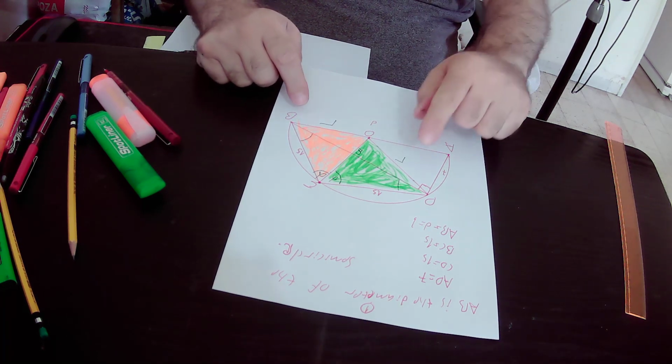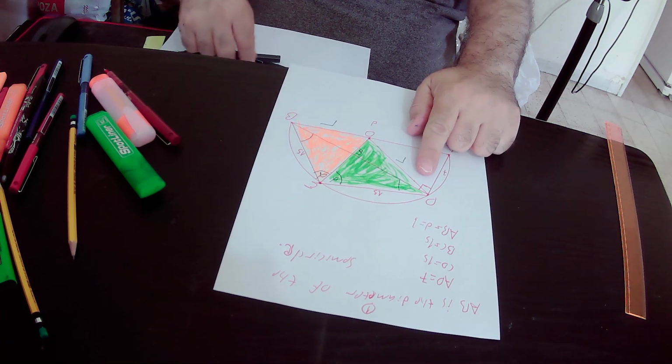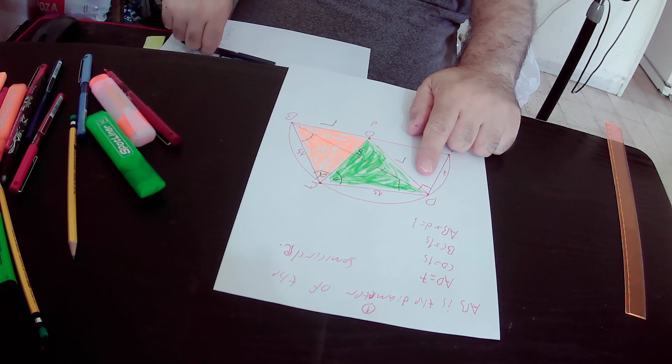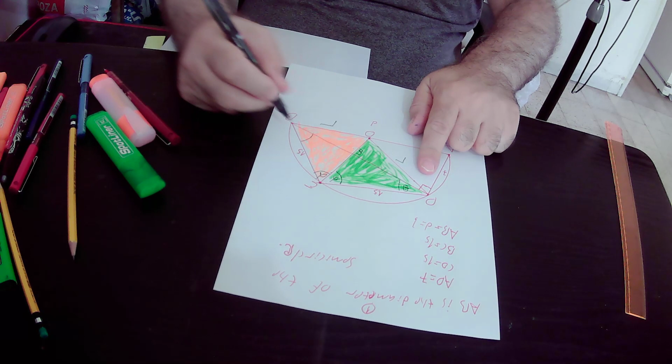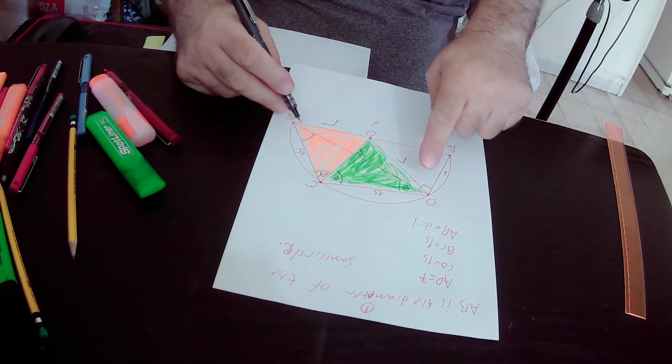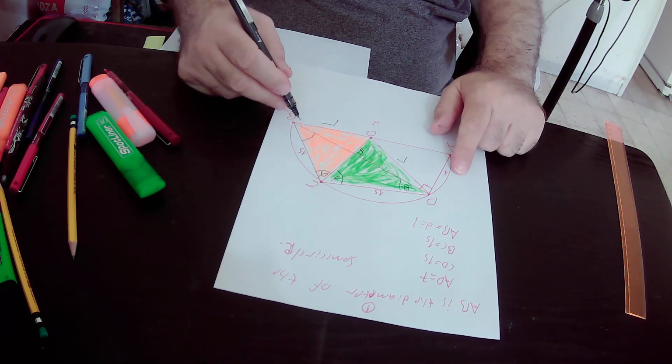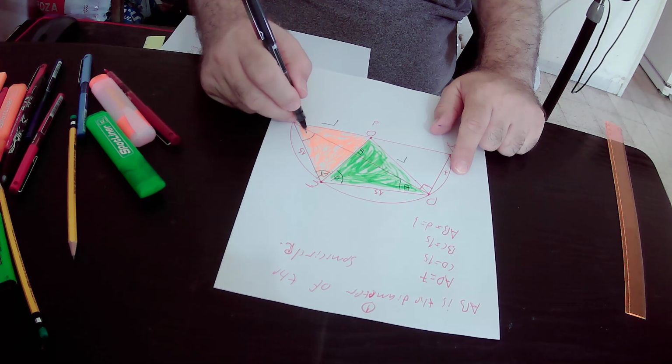And if we define angle EDC as theta, then this angle that equals angle EDC will also be equal to theta.